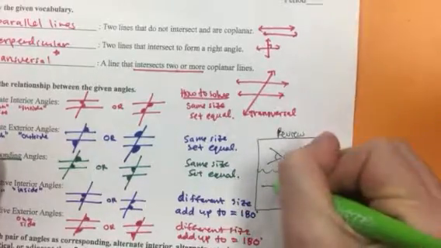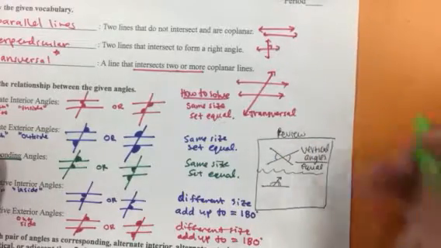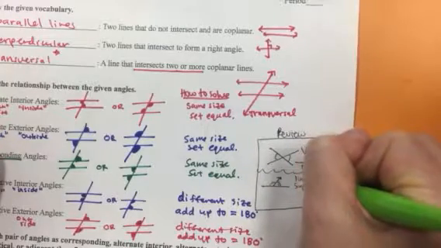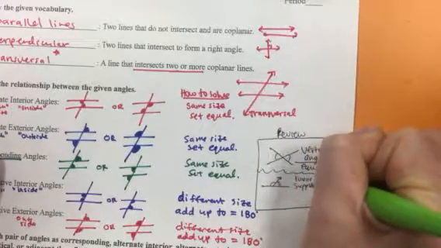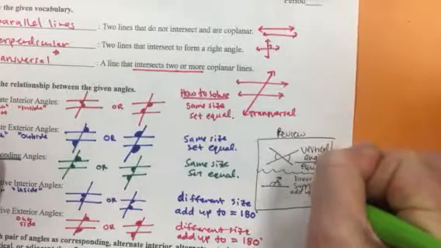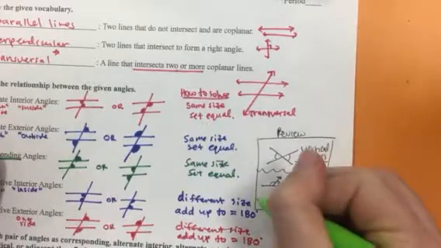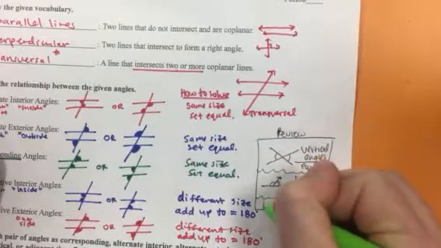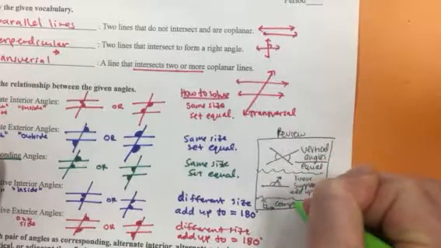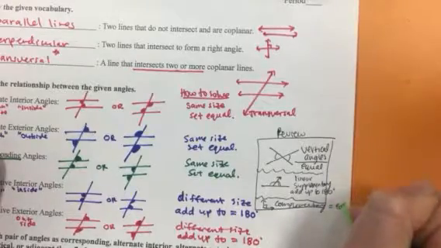If I had a line and I had these two angles, that would be called linear or supplementary, which would mean they would add up to 180. And then the last one is if I had a right angle, they would be complementary and equal 90 degrees.